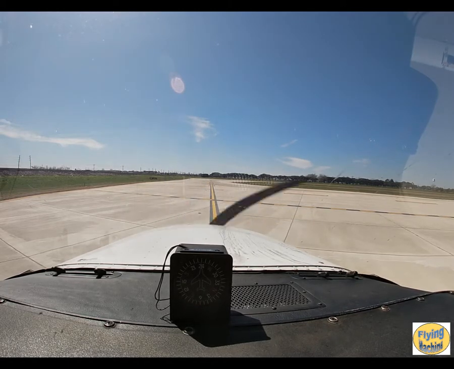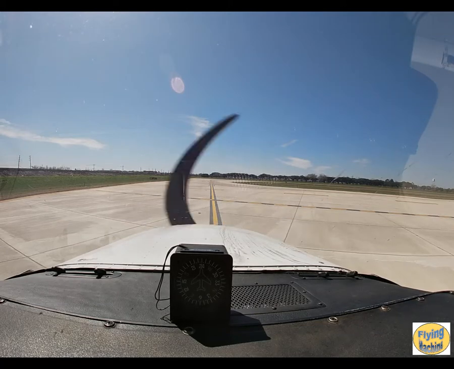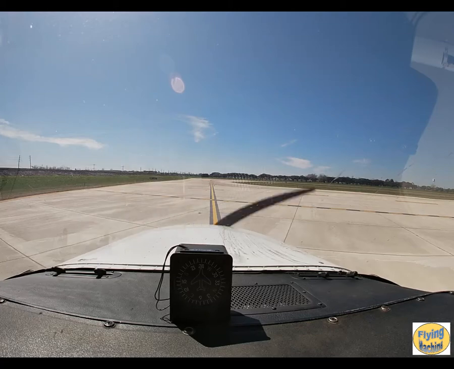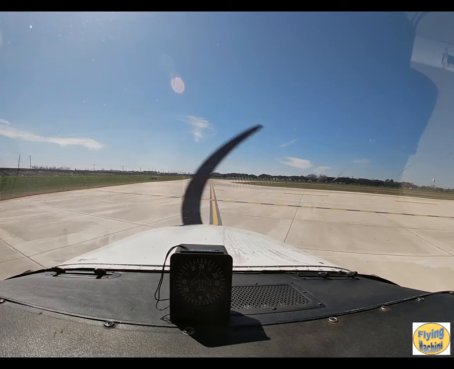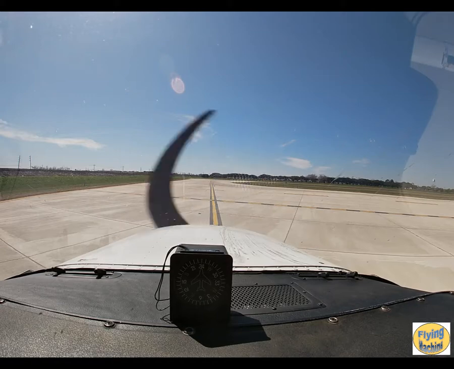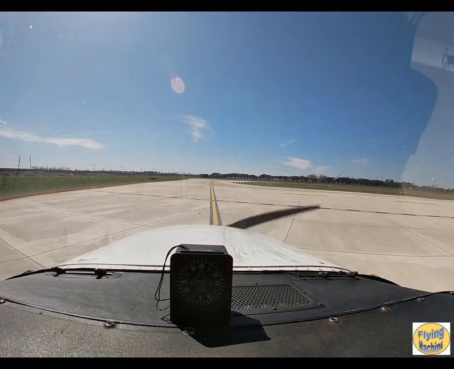Auxiliary fuel pump is off. Ready to taxi for takeoff. HI to departing compass, northwest is matching. And transponder. Doors closed, windows closed. Landing lights on, strobe on.